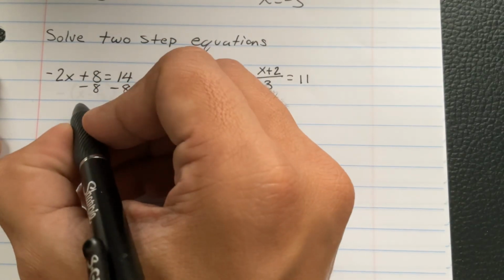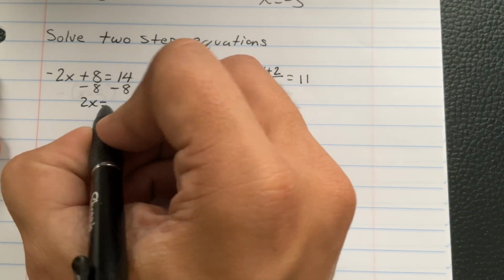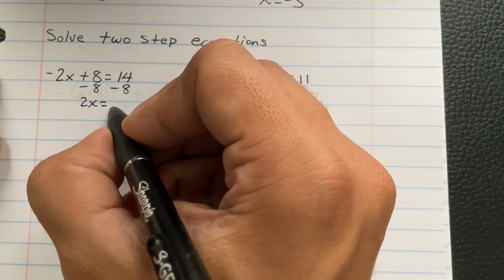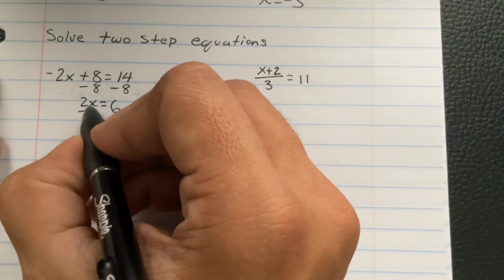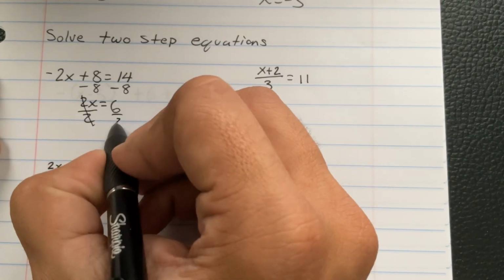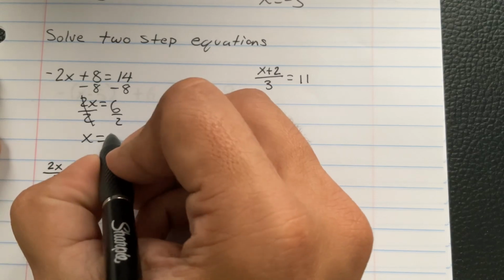We're going to be left with 2x equals 6. Then we're going to divide by 2 because that's the opposite. Divide by 2, x equals 3.